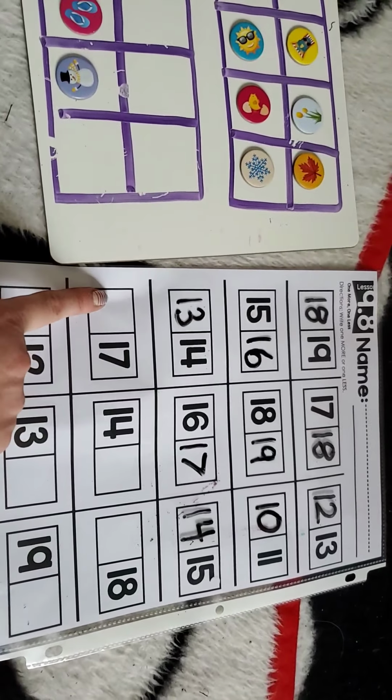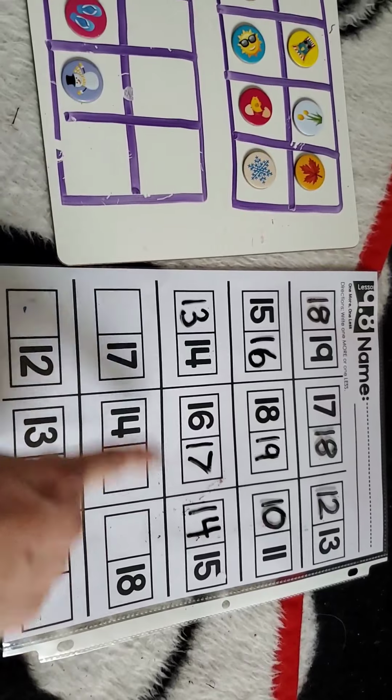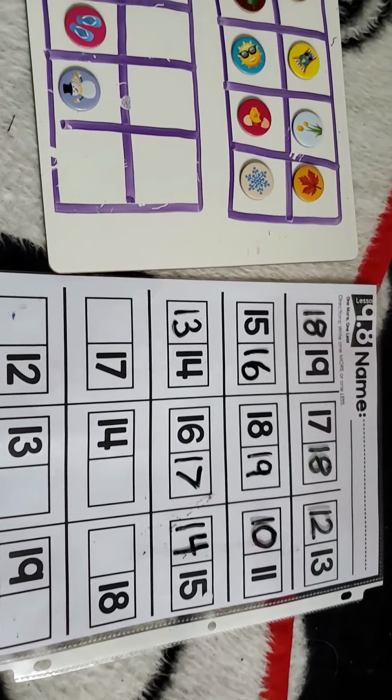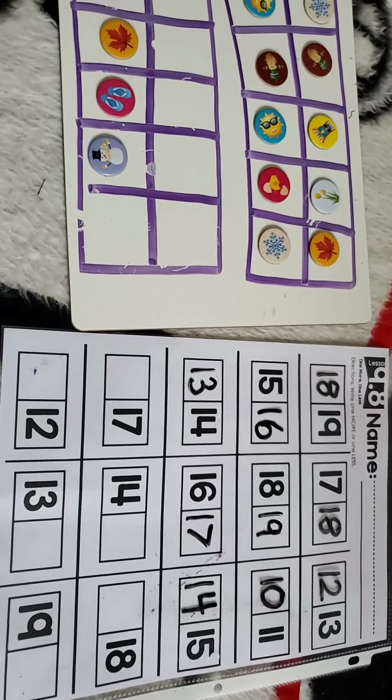less. So less, more, less. I'll give you a few seconds to try those ones, and then we're going to go ahead and try them together.